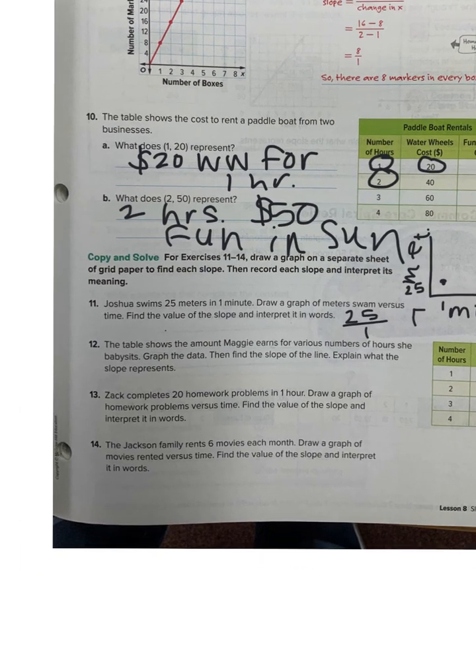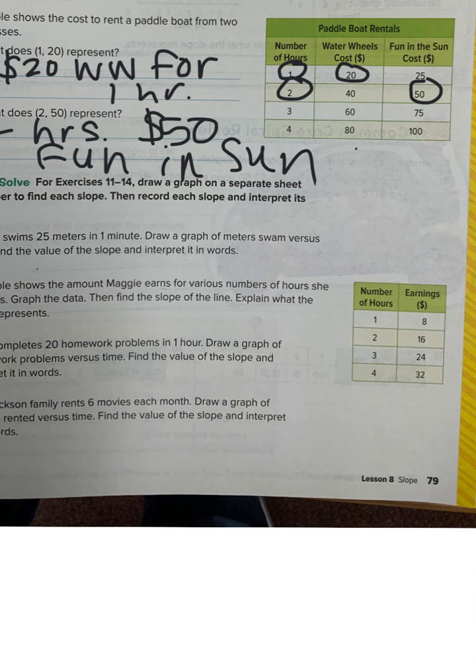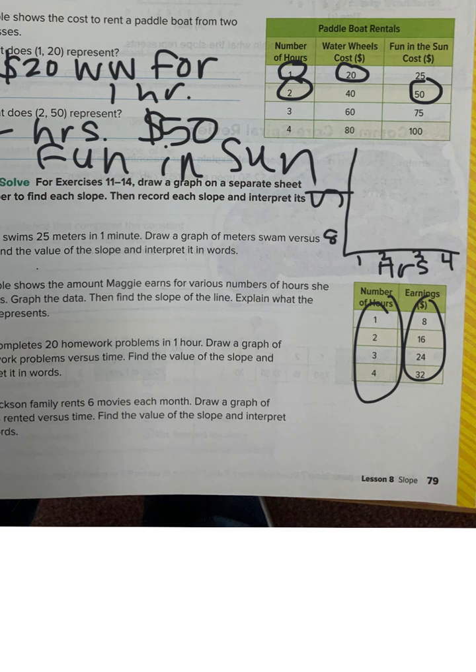Question number 12 says the table shows the amount Maggie earns for various numbers of hours she babysits. We're supposed to graph the data, then find the slope of the line and explain what the slope represents. If we were to graph these points, could do hours and dollars. So 1 hour, 2, 3, 4 are my number of hours, and then the earnings we have 8, 16, 24, 32.